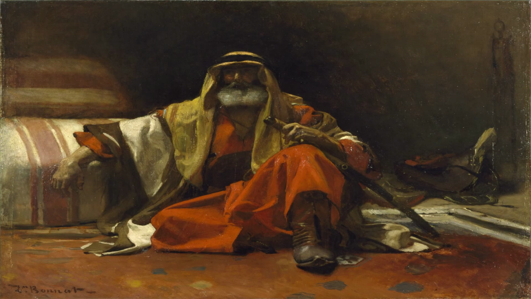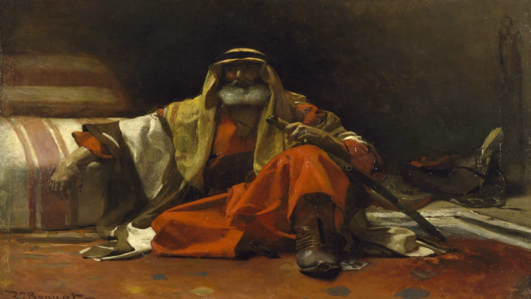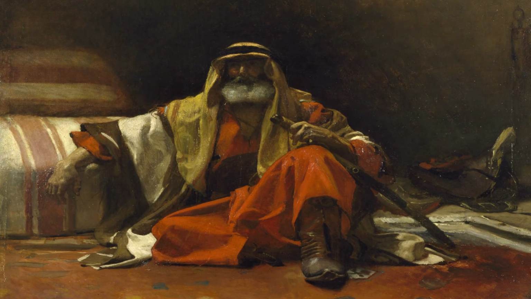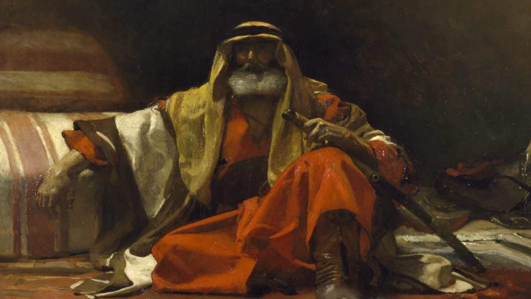Employing chiaroscuro, a technique that emphasizes the contrast between illuminated and shaded areas, the artist creates a dramatic effect. The sheik's face is partially veiled in shadow, which lends an air of mystery and seriousness. The light falling predominantly on the robes and foreground objects accentuates their textures and colors, guiding the viewer's attention toward the central figure. The background, rendered in deep, unobtrusive tones, serves to isolate the Sheik, heightening his presence and focusing the composition.